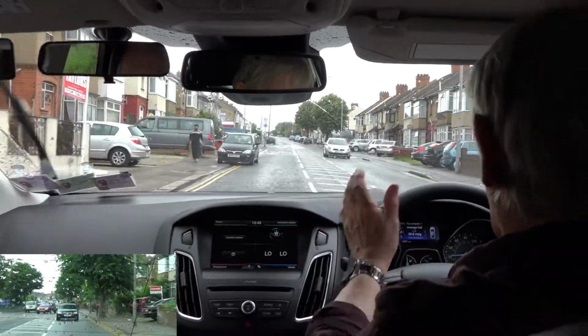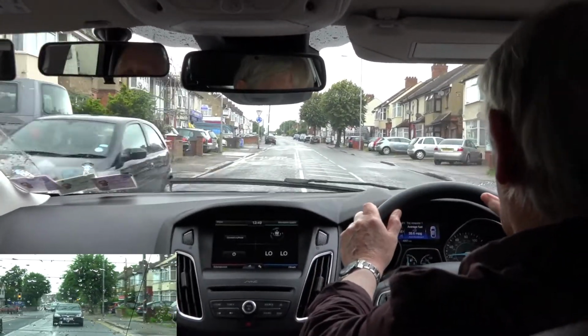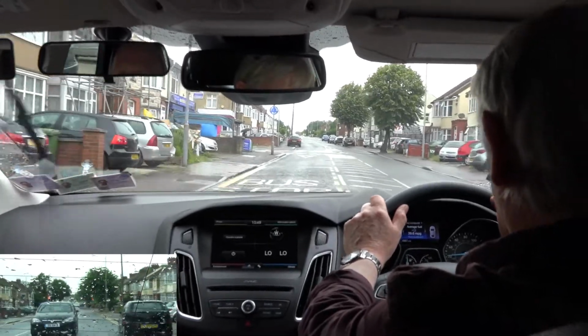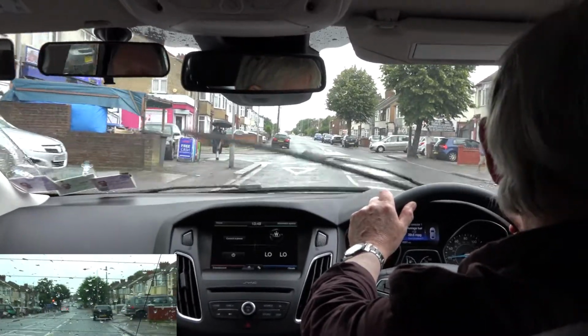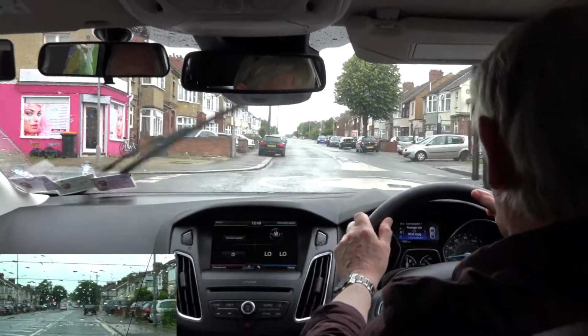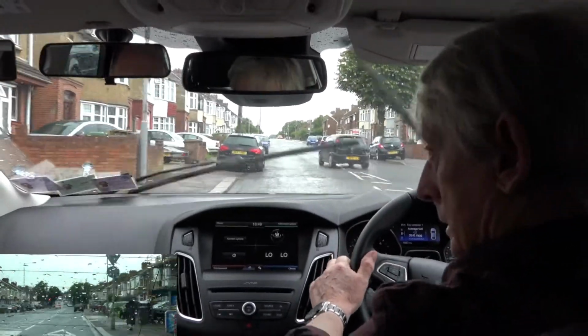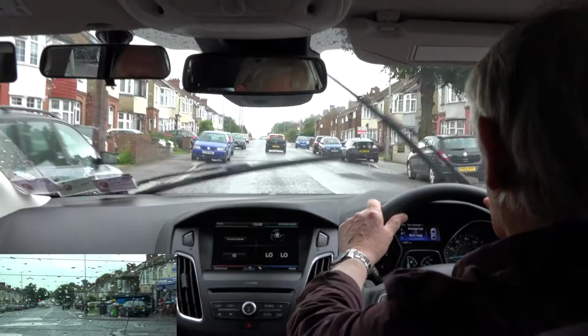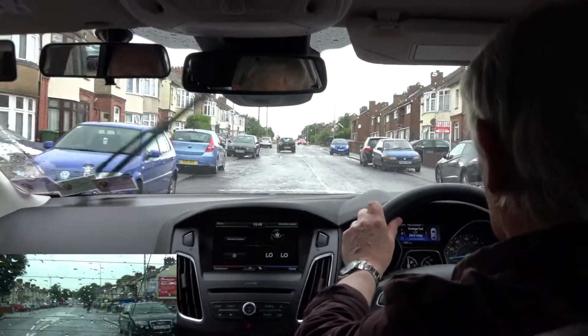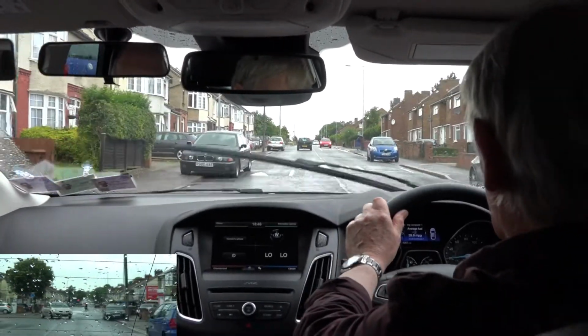Just keep going straight on, please, Tony. So we didn't need to indicate there, Tony. Do you know why we don't need to indicate? No, always indicate, come off round the beds.